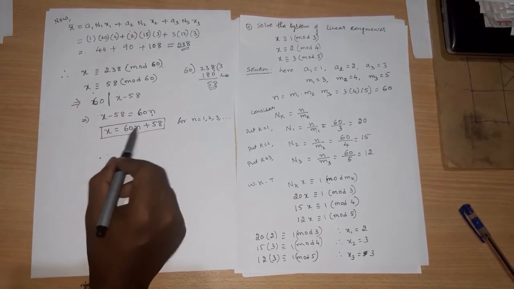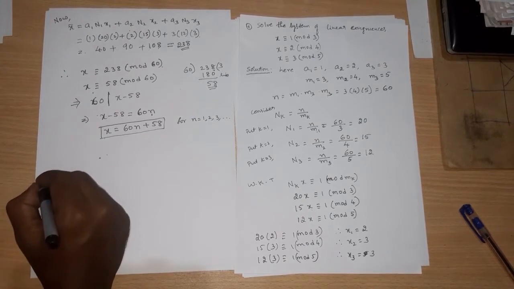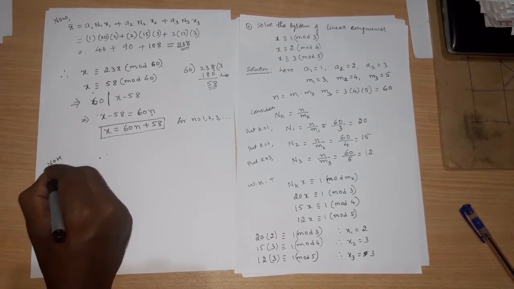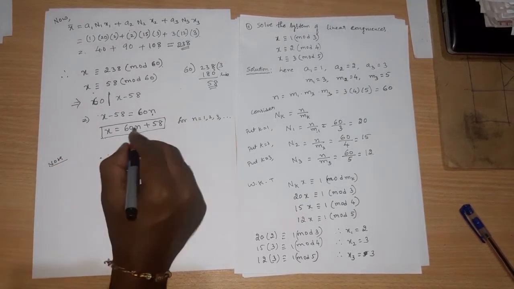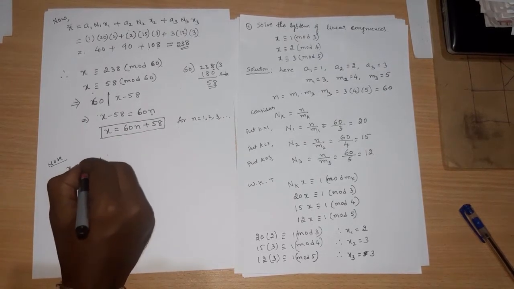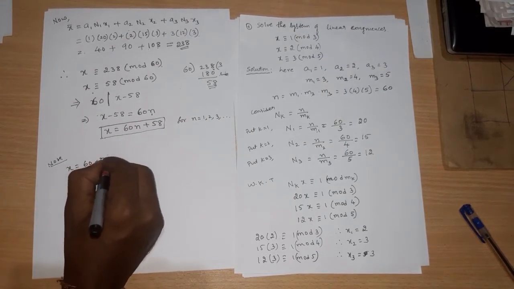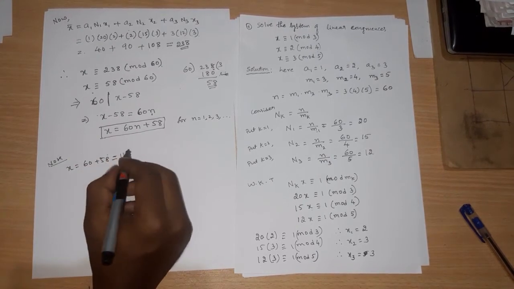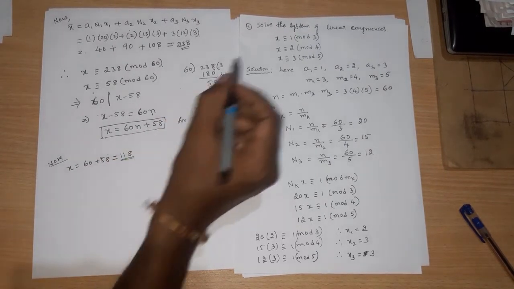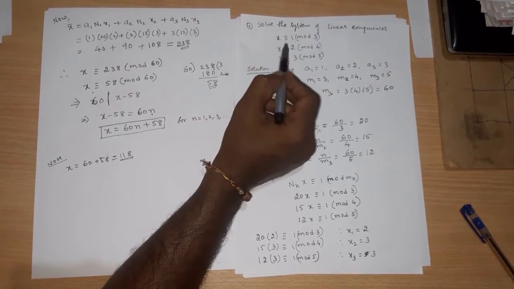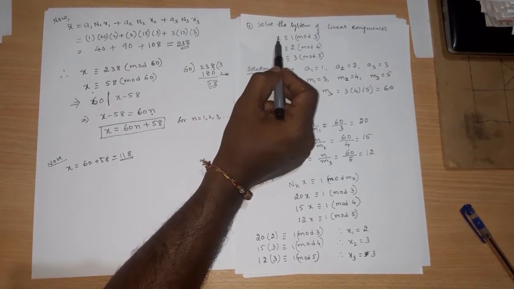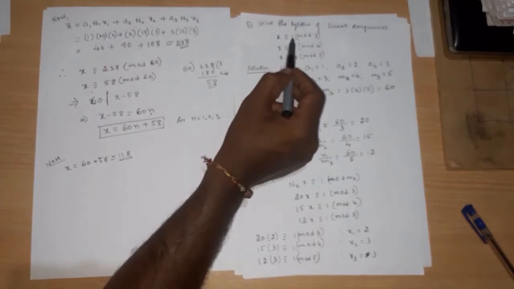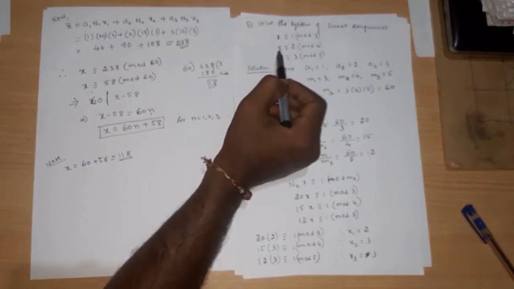So how to check whether this answer is correct or not? If you put n equals 1, what you get, x is equal to 60 plus 58, so we'll get 118. So this 118 satisfies all the 3 congruences. If you put x equals 118 and divide with 3 you will get remainder 1.